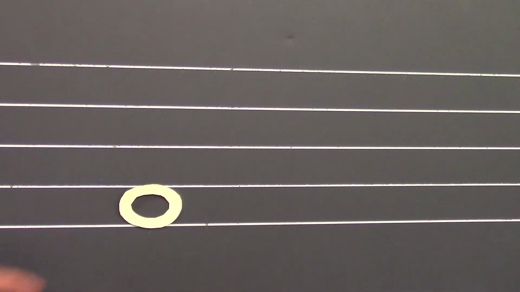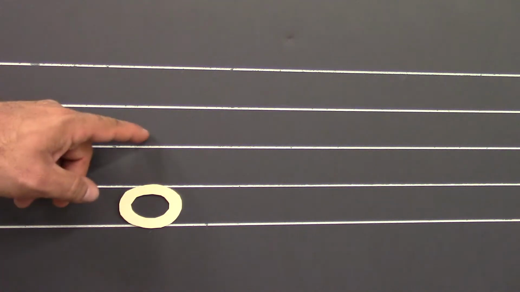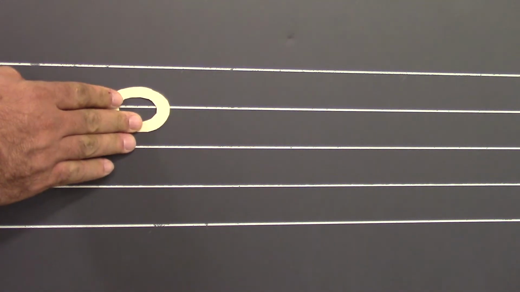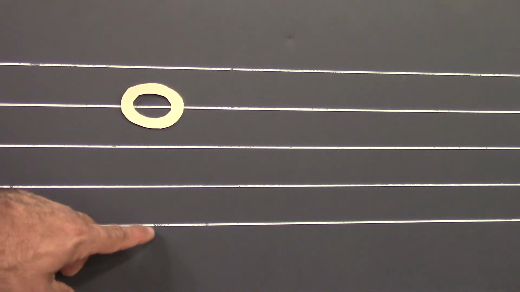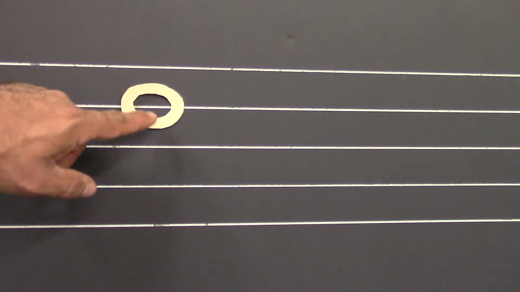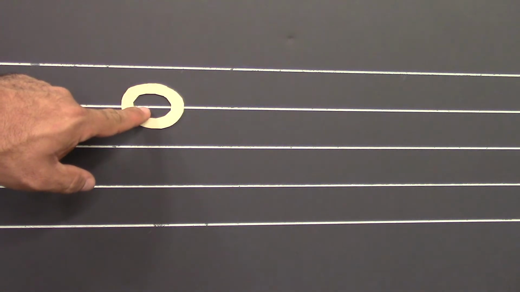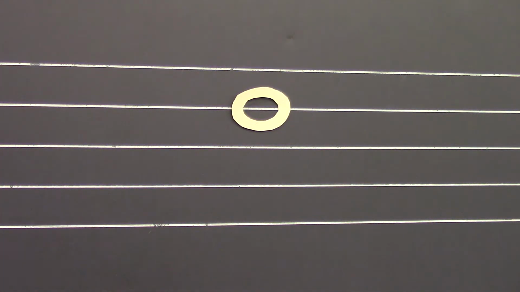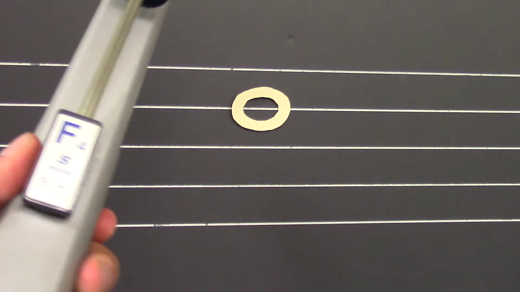What about this? All cows eat grass. This is an A because it's on a space. What's this one? Empty garbage before, glad bags don't fall. This is an F, and I'll show you once again on the handbell, trying to make some connections for you.